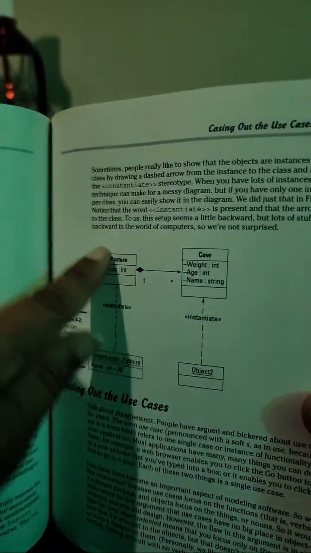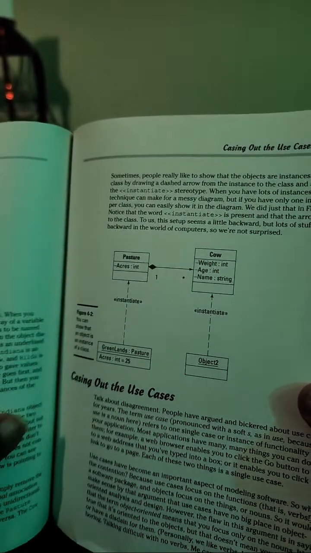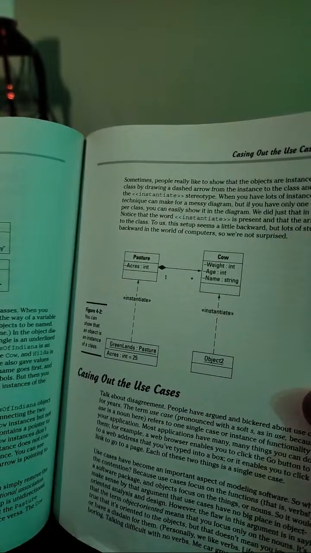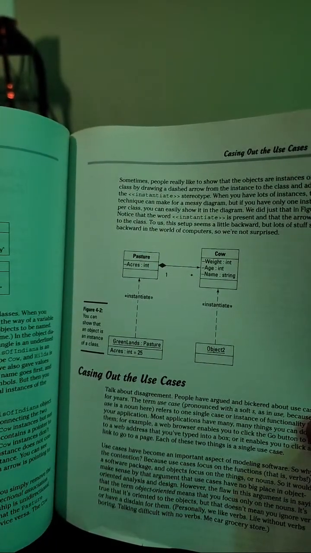So in this case, yes, this diamond is filled in, so that means it's a composition, which is what I was calling out when I was reading it. So at least I remember that part based on what they were saying again.